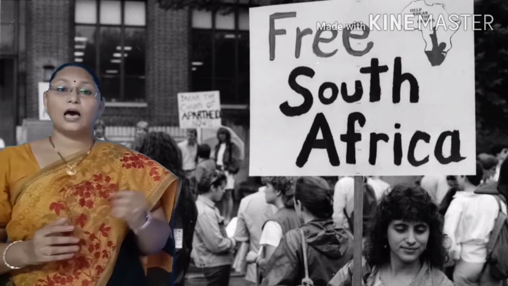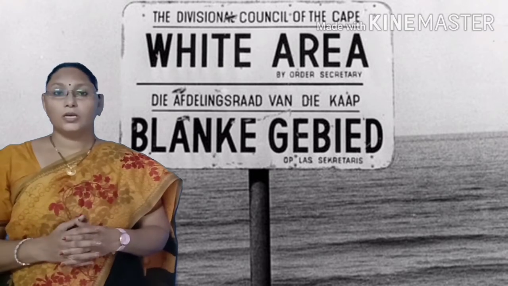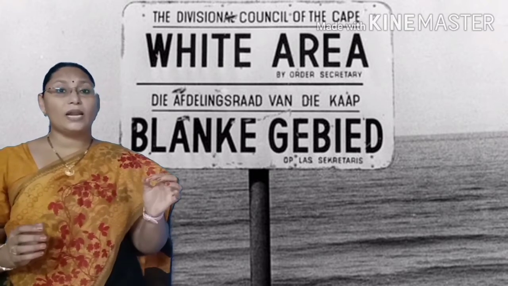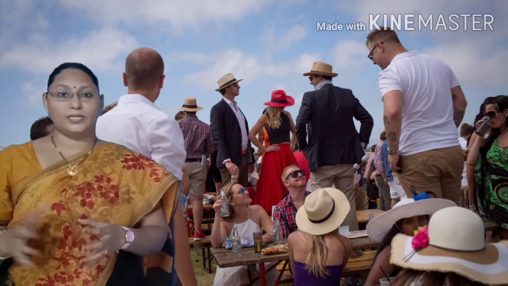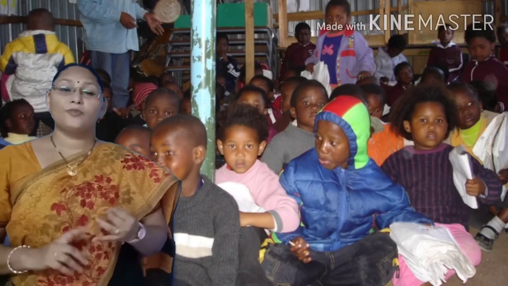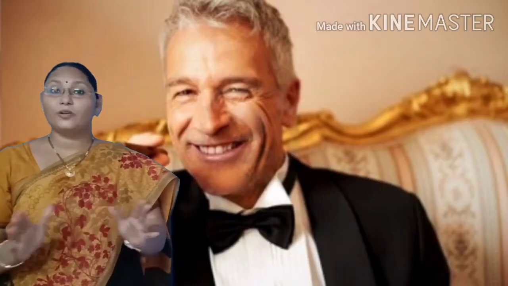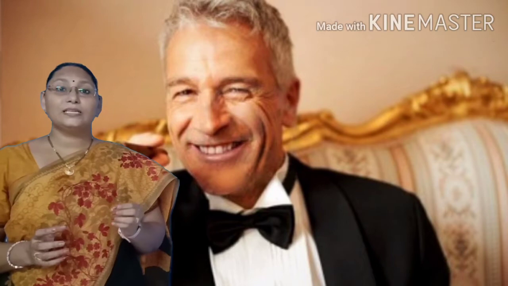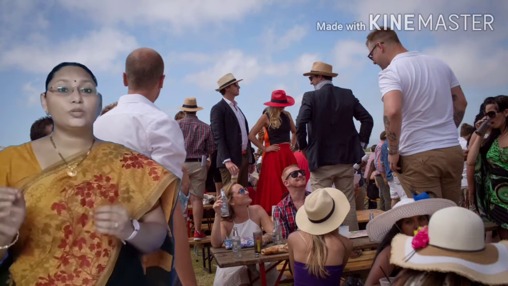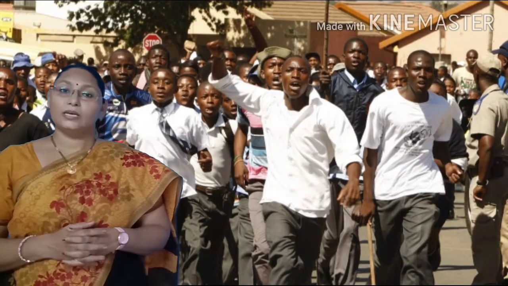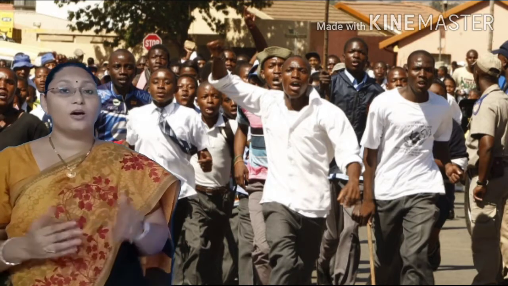Yes, and the ambulances and the hospitals were separate for the whites and the blacks. The whites had superior quality facilities and the blacks had very low quality facilities. And the schools, facilities, infrastructure, even the land where they were living was separate from the whites. Whites were living in sophisticated and very good lands and blacks were meant to live in the worst lands. Yes, so there was no equality between the whites and the blacks in South Africa a few decades back.